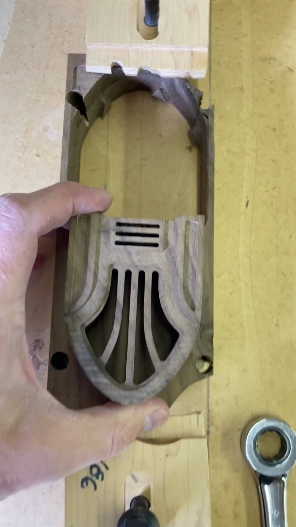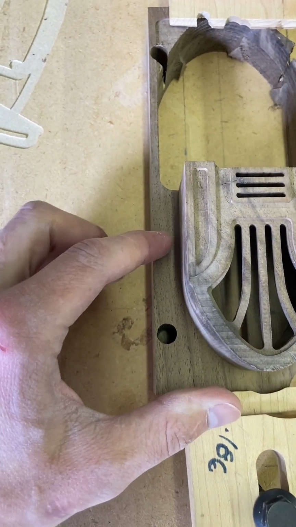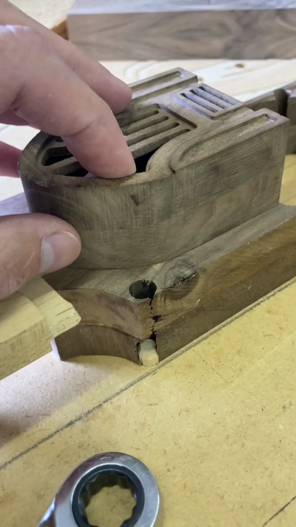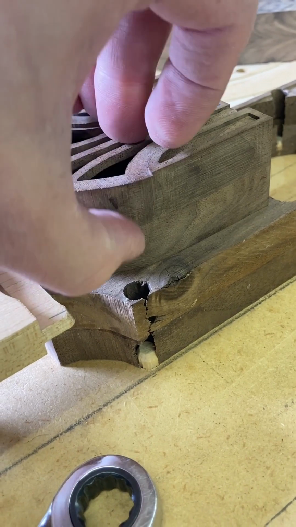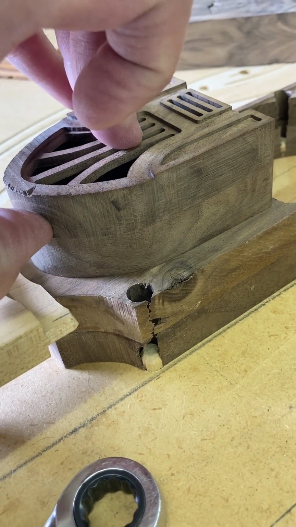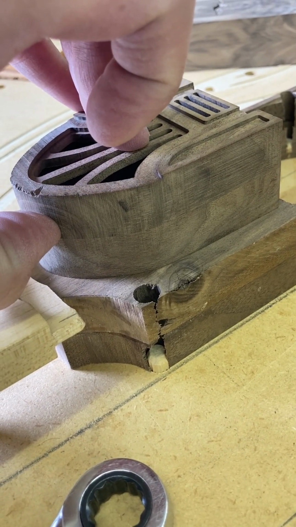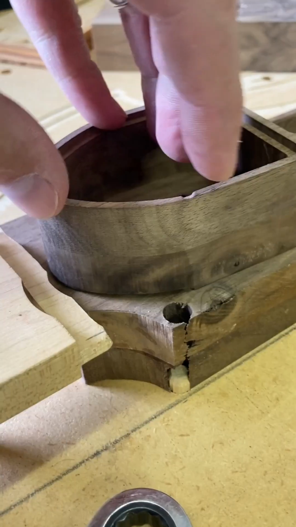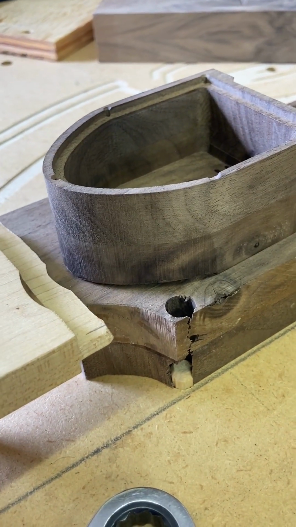So, two things that I'm going to do. I'm going to add tabs to the side here, inside here. And then, since my new bit isn't deep enough to cut all the way through, I need the new bit to cut this down to here. And then, when I flip it over, I'll have the cutout. I'll need to have this longer bit cut. Actually, no, I don't have to. I don't have to go all the way down. I can use this bit for all of it. That's what I'm going to do.